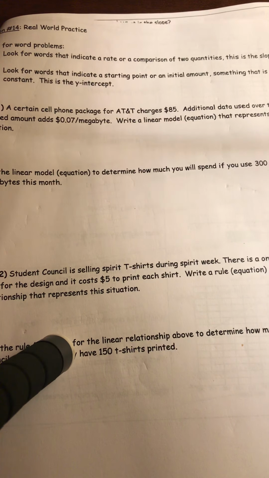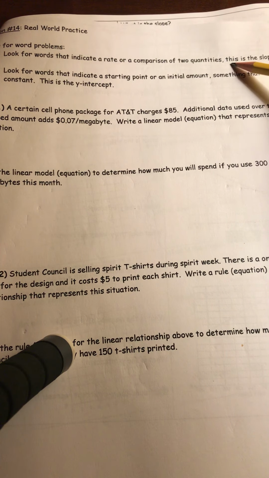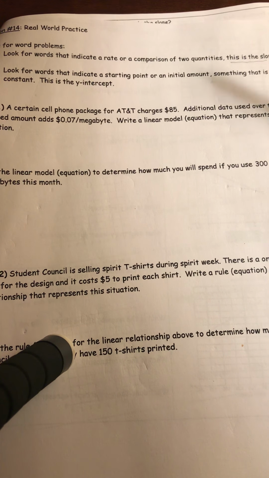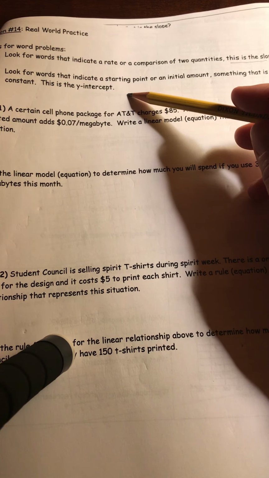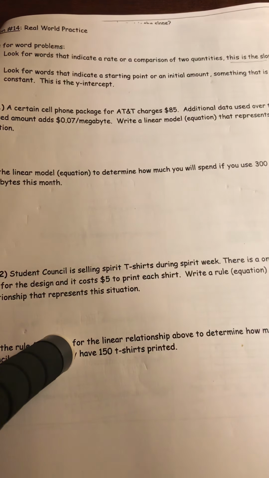It says, look for words that indicate a rate or a comparison of two quantities. This is the slope, like $2 per cup, or 200 yards per second we had talked about when we did our racing. Look for words that indicate a starting point or an initial amount, something that is constant. This is the y-intercept. So for the lemonade, the y-intercept was how much the girls started with, or really how much they spent, the $20 they spent. That was their starting point.